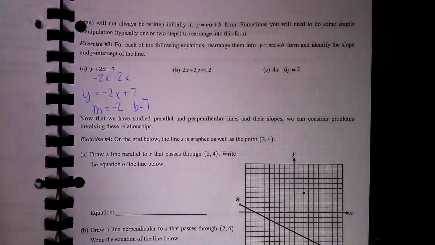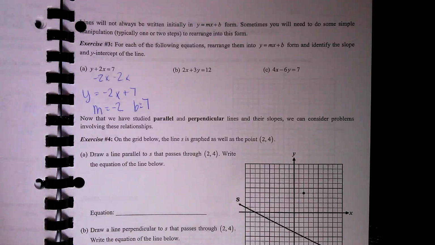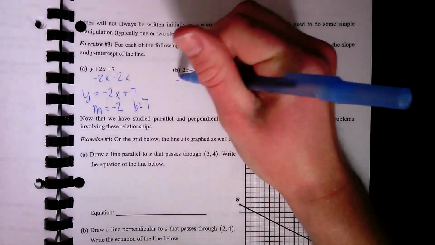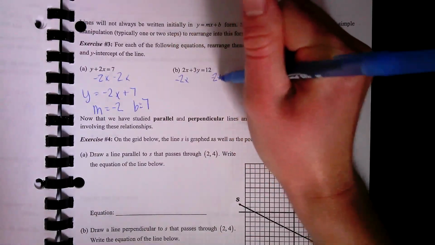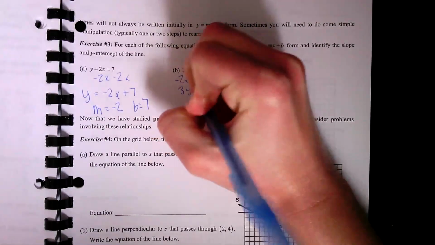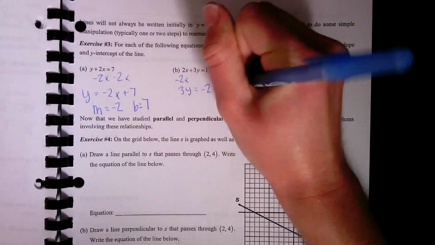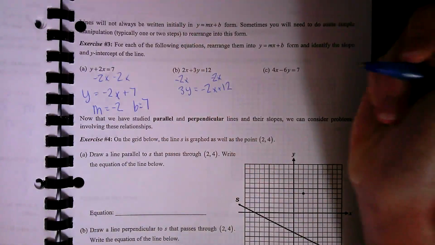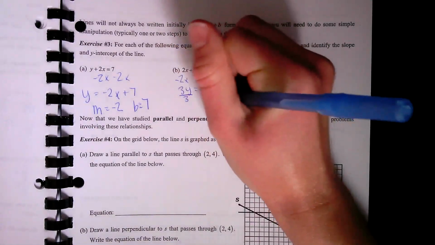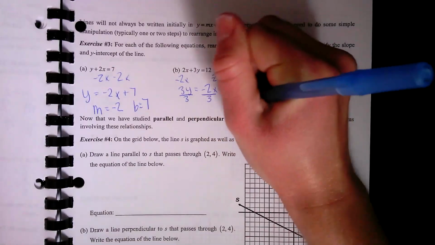Okay. Let's look at b. So we have 2x plus 3y is equal to 12. So let's get this into y equals mx plus b. So first, let's subtract the 2x. So we have 3y is equal to -2x plus 12. Okay. Now we're going to divide everything by 3.